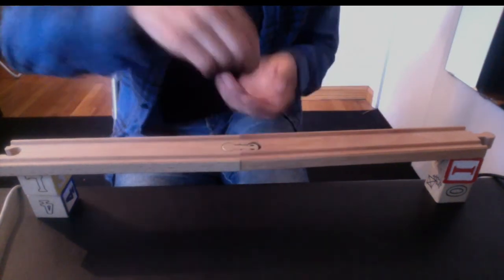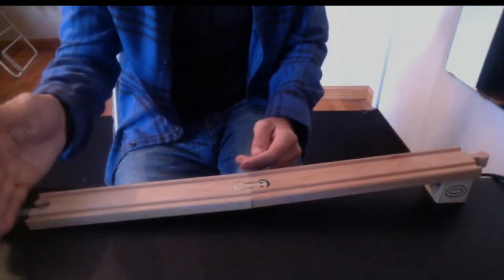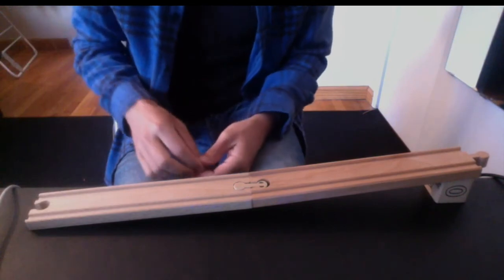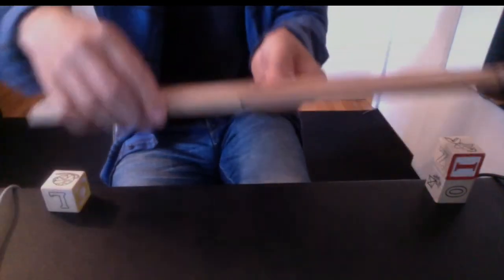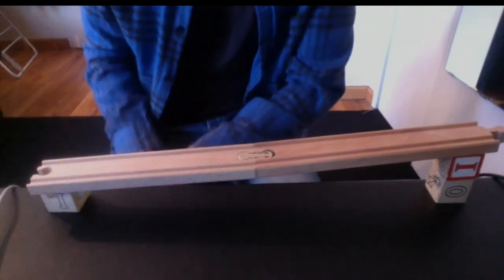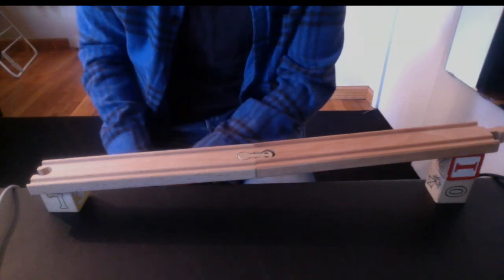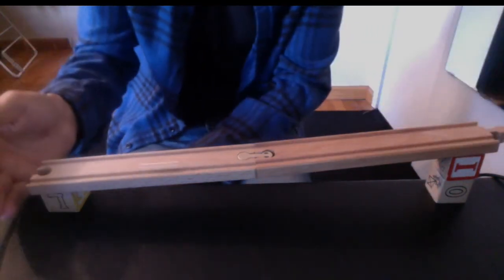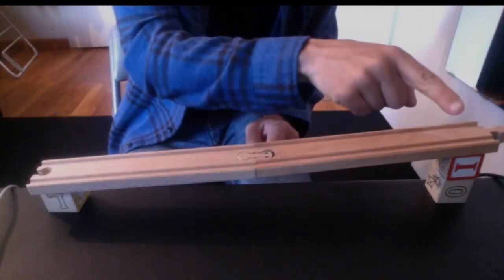Let's go back to the case where it did roll, which was when I had 1 block here and 0 blocks here. We do that again. The marble rolls down no problem. What if I raised both ends by 1 block? So I'll put 1 block here and 1 block here. What will be the speed now of the marble compared to the last experiment? The speed is actually the same, the same as when there was 1 block here and 0 blocks here.